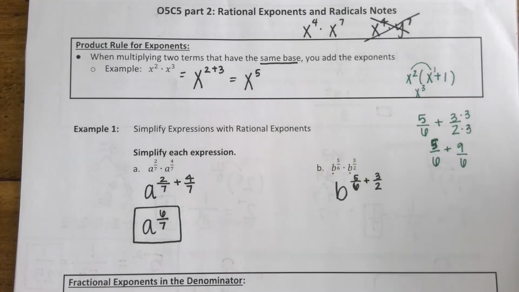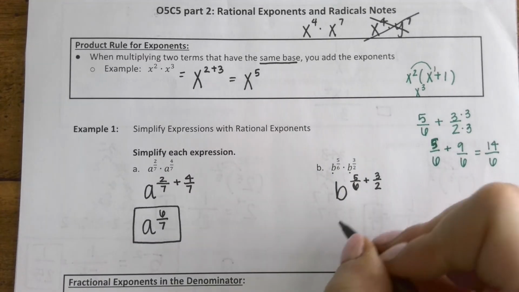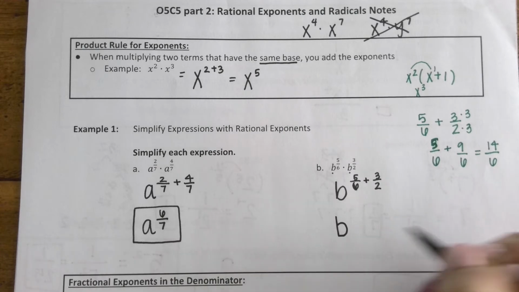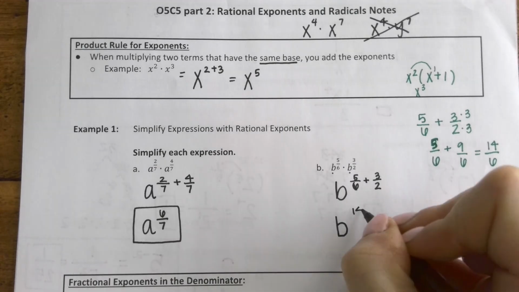Now these fractions do have common denominators, so I can go ahead and add the numerators. 9 plus 5 gives me 14, and this is still over 6. So jumping back to my problem here, I now have b with an exponent of 14 over 6.